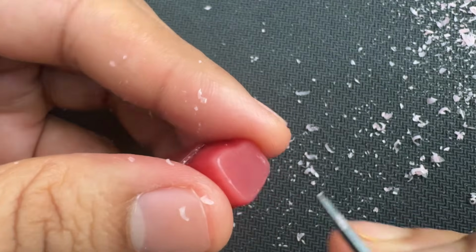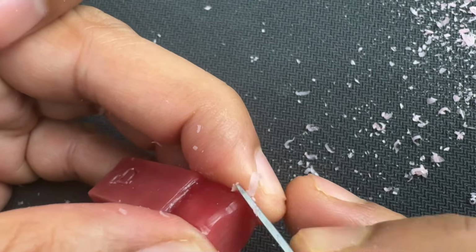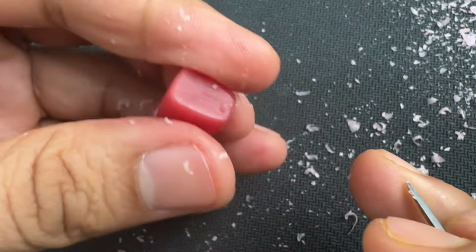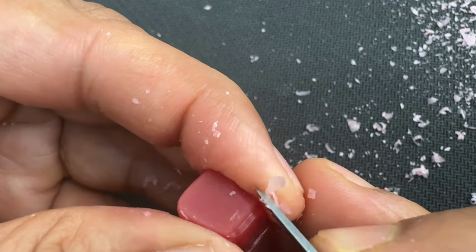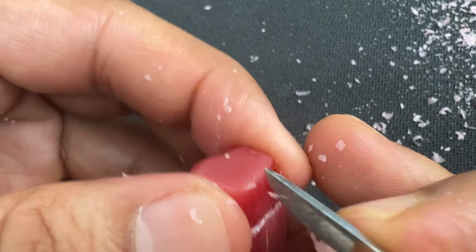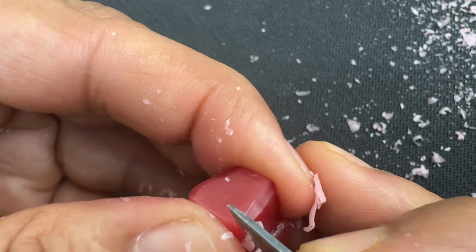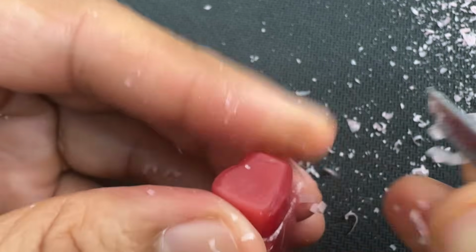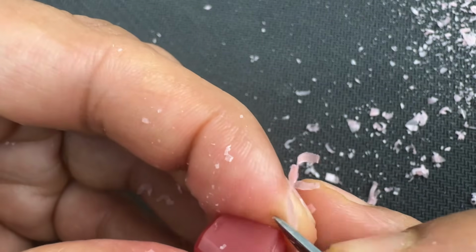Before we do the cuspal outline, maybe we just give a small cut on all four surfaces. That helps establish the cuspal contours or morphology. Just a faint cut.